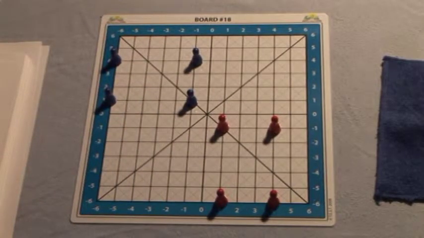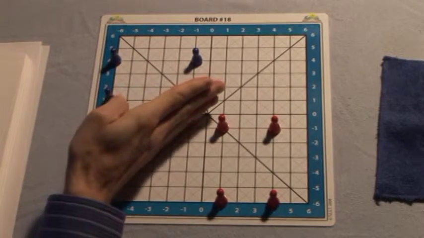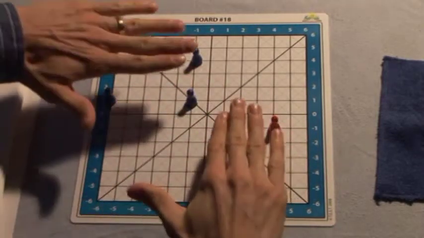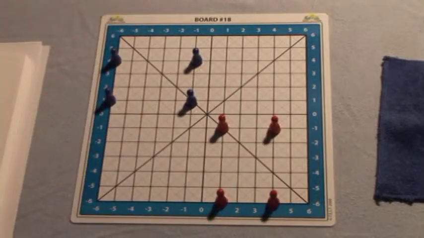So another thing that you could do is you could take a piece of paper and you could draw this, and you could fold that line in half, and you could show students that the red and the blue actually fold on top of each other. But this is how you use board number 18 to perform reflections over the x, the y, and diagonal axes.